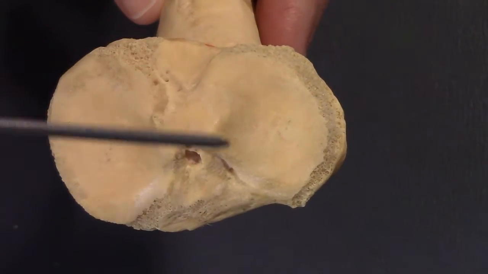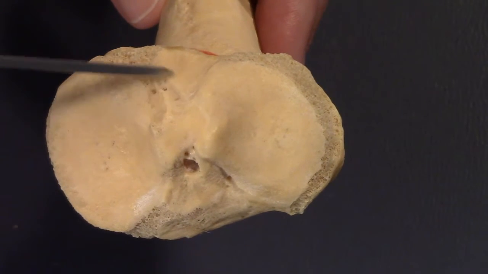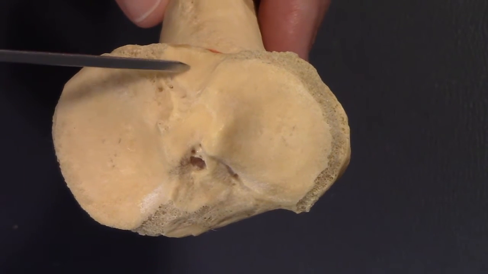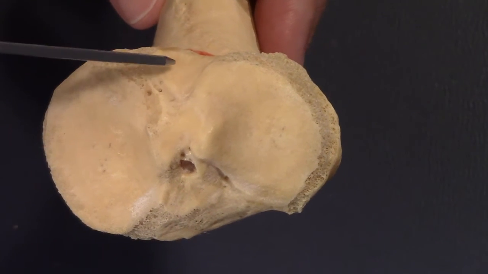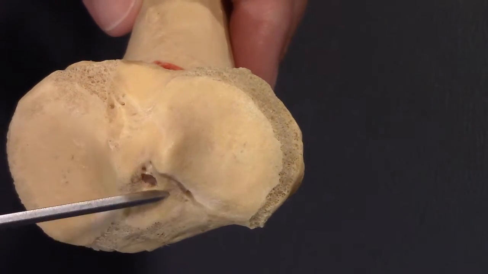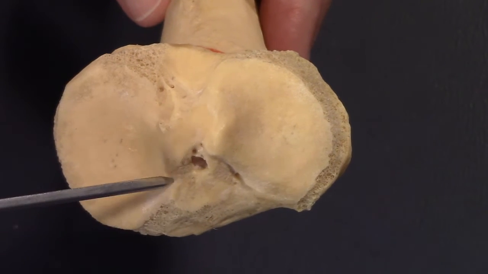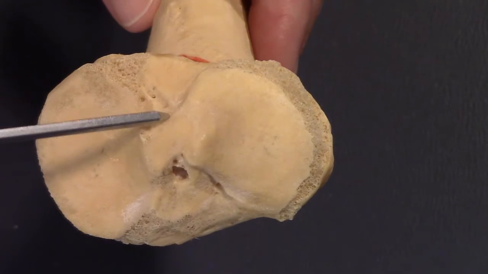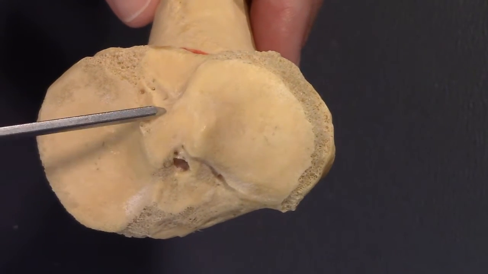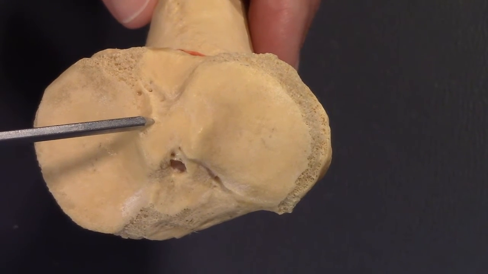Intercondylar area, and that can be split up into pieces. Posterior intercondylar area, guess what arises from the posterior intercondylar area? Posterior longitudinal ligament. Anterior intercondylar area, guess what arises from here? Anterior cruciate ligament. And the space in between is called the intercondylar eminence.